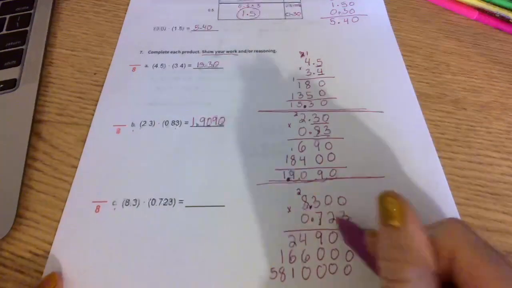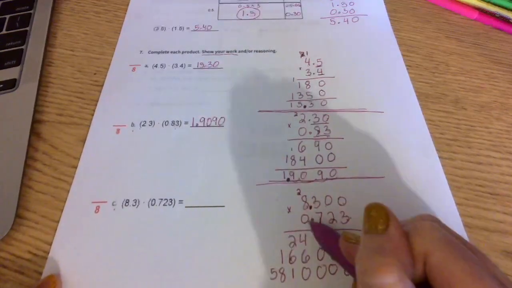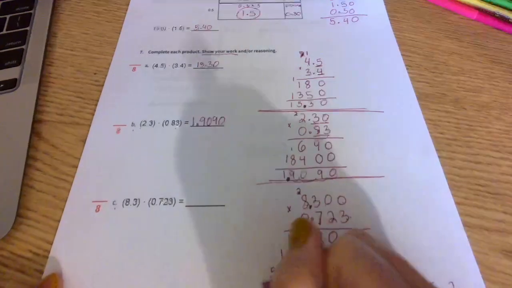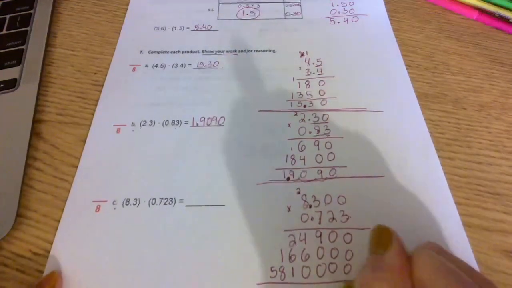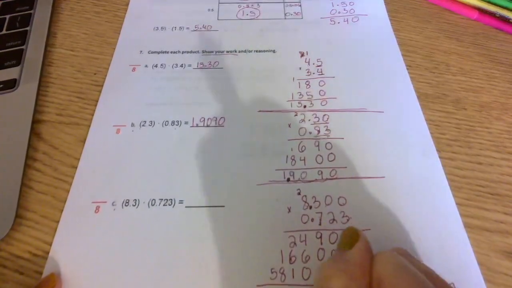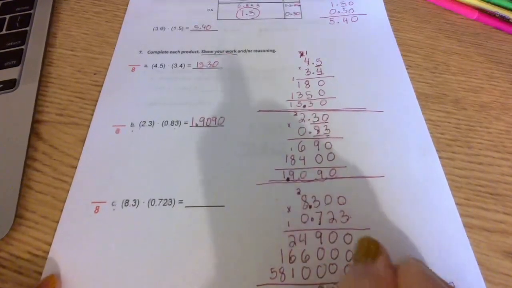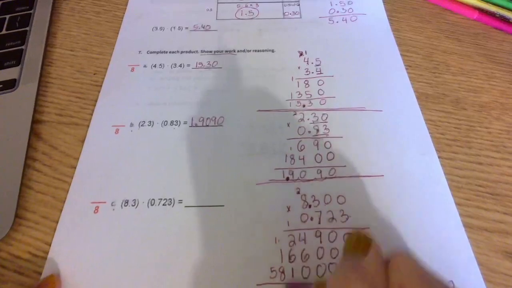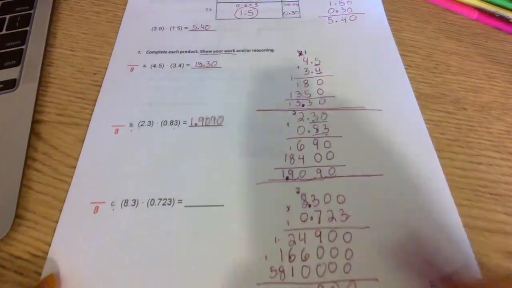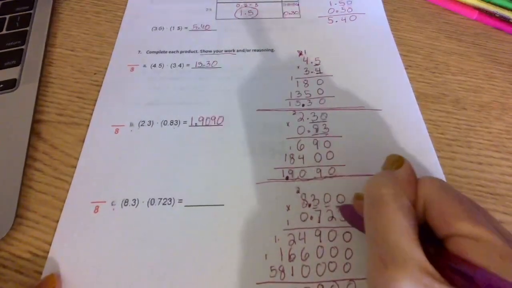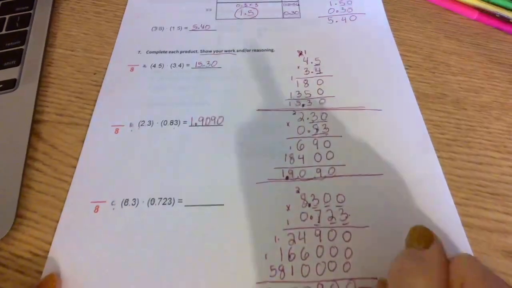All right, and now this last one, we really don't need to do that because that's a 0. It's just going to give us answers of 0, 0, 0, 0. I'm going to add all this up. 3, 9, 10, 8, 9, 10, 6. And I've got to move over 1, 2, 3, 4, 5, 6 place value positions.